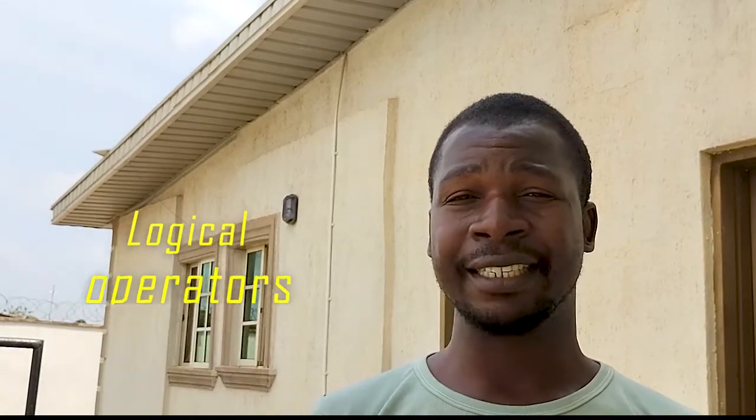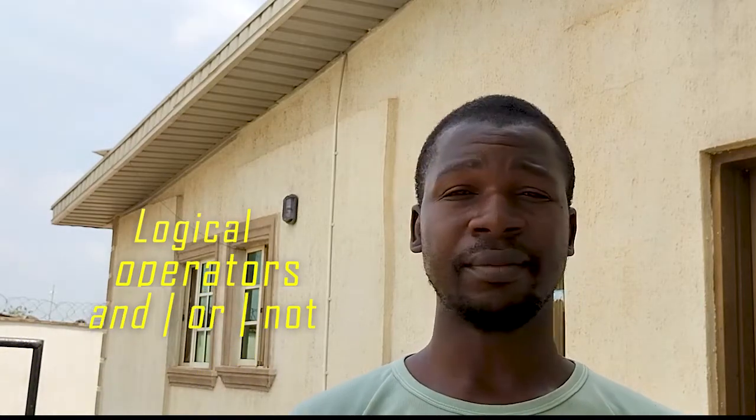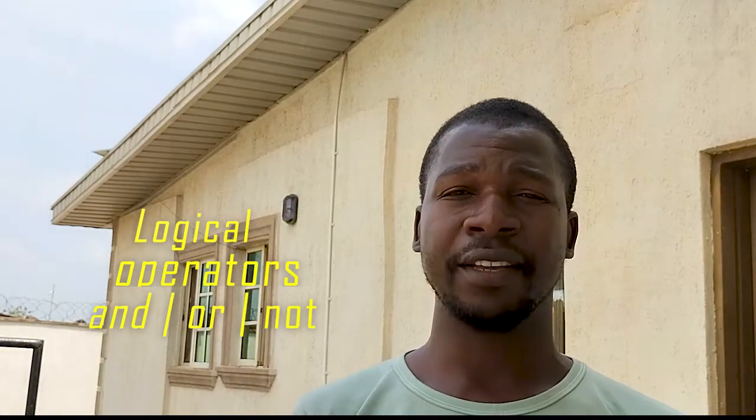And we also have logical operators: and, or, not. And compares two conditions. As long as the two of them are true, it's going to return true. So this is what I mean. Two conditions have to be true for the result to be true. The implication is, it's like somebody asking me if I want bread and tea. It has to be both bread and tea. You can't give me just bread.